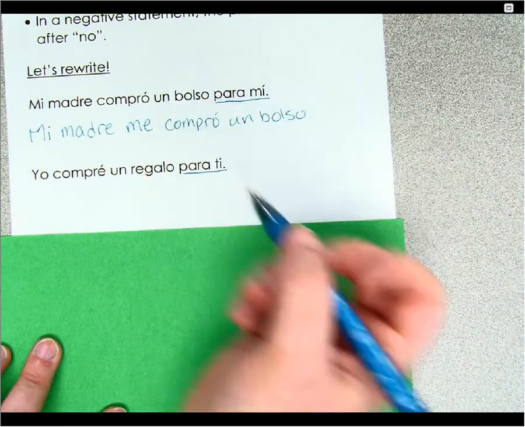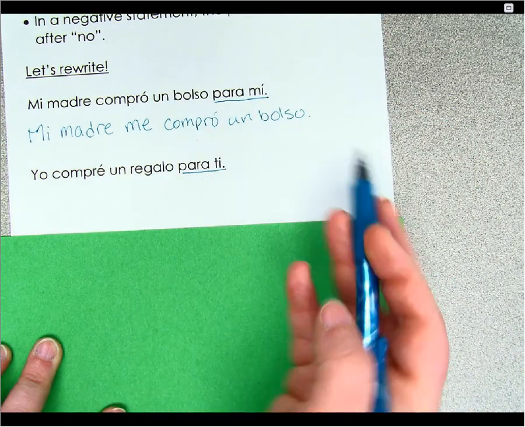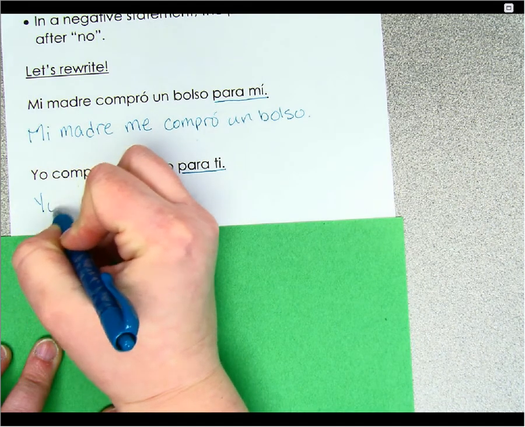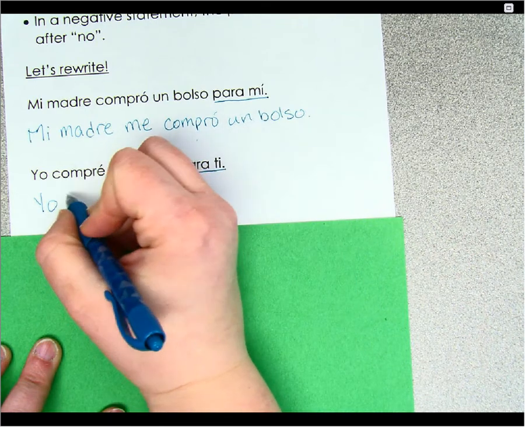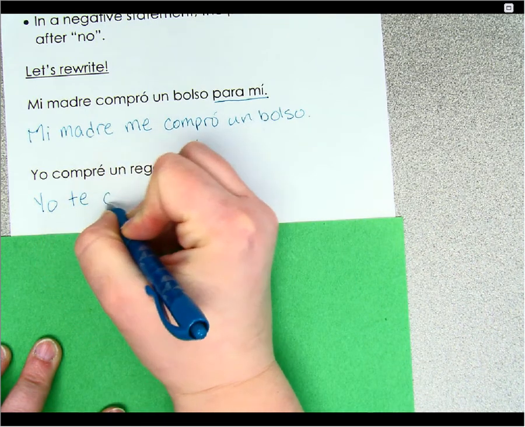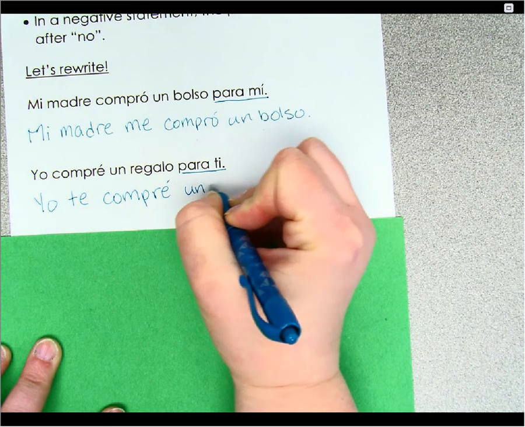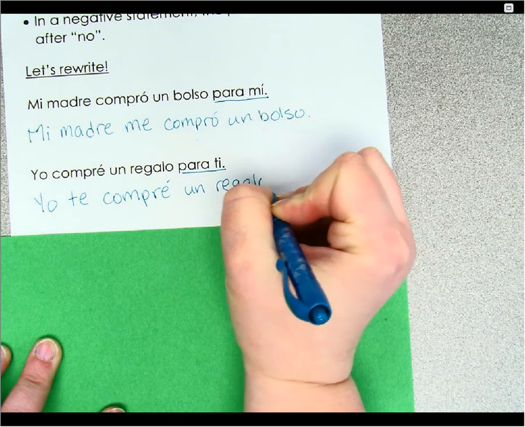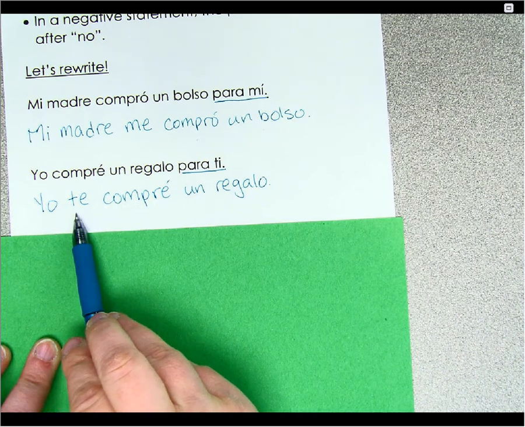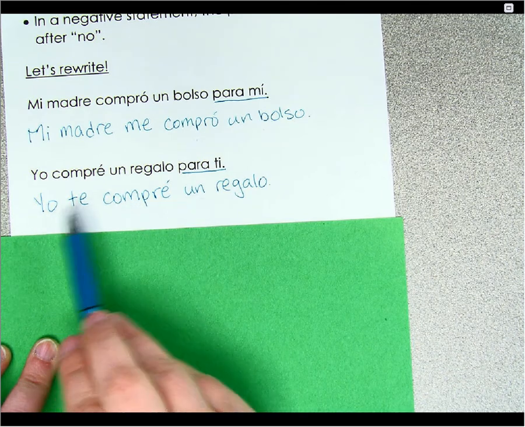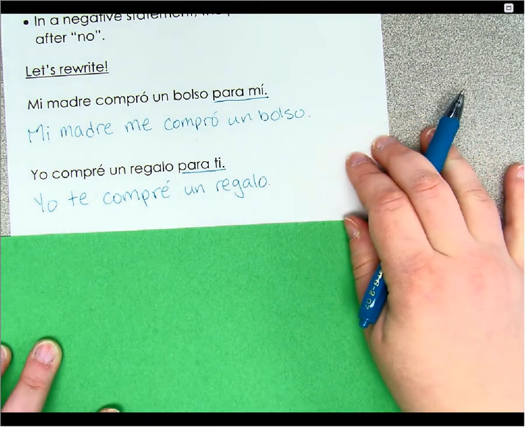So we're going to rewrite that, replacing this indirect object with its pronoun. So yo, what pronoun means for you? Te compré un regalo. I bought you a gift. I bought a gift for you. So it can be said either way.